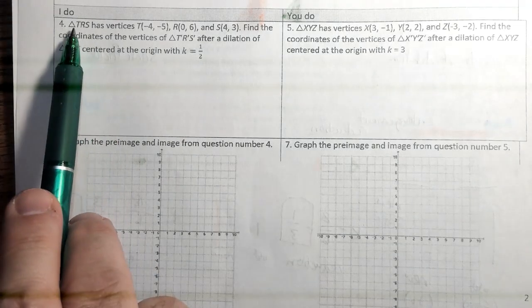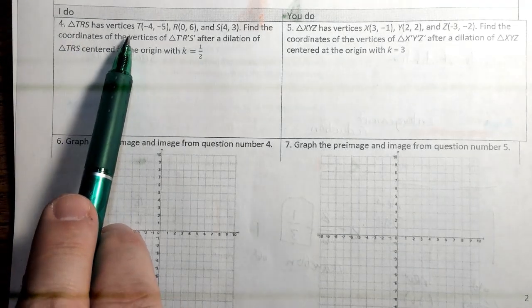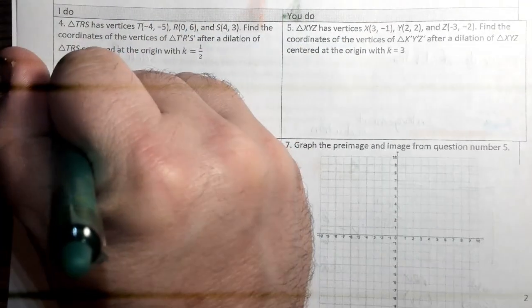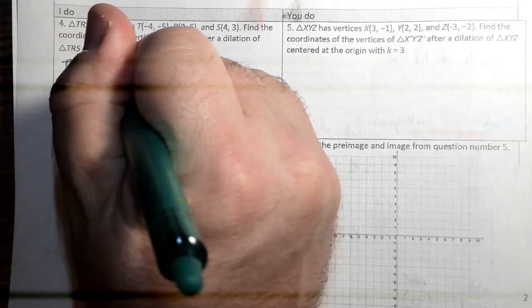Okay. Triangle TRS has vertices. So let's see. T is -4, -5. R is 0, 6, and S is 4, 3.